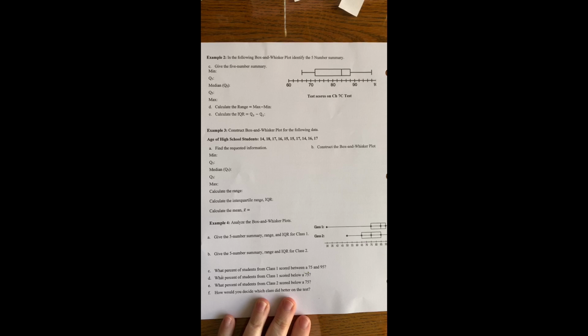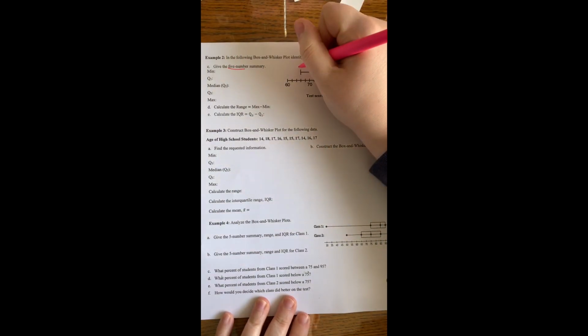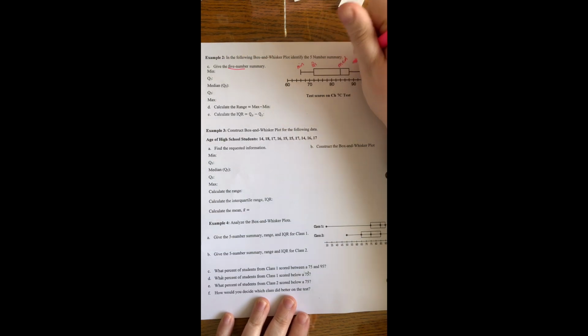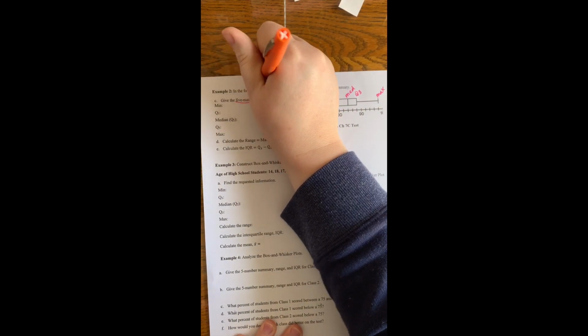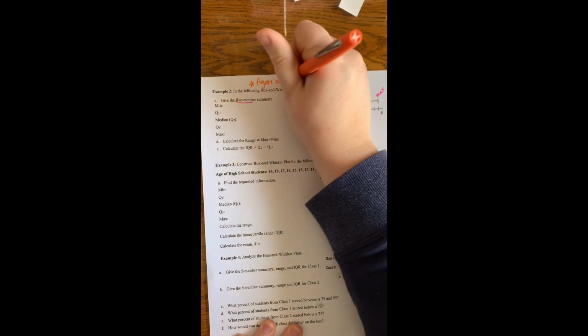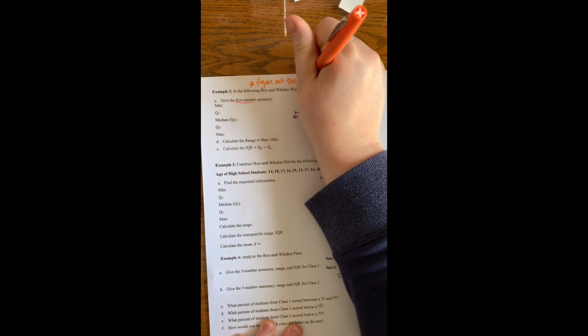On the back side, example 2, you're supposed to use the given box and whisker plot to identify the key features. So if we go back and look at what is our 5-number summary, here are these numbers. There's the min, Q1, the median, Q3, and the maximum. Before we can figure out what those numbers actually are, we have to figure out what they counted by. So let's figure out the scale that they used.